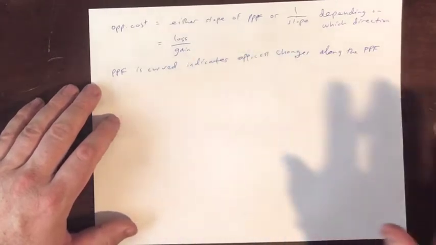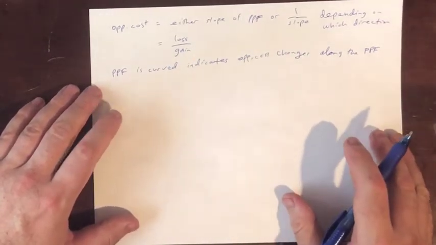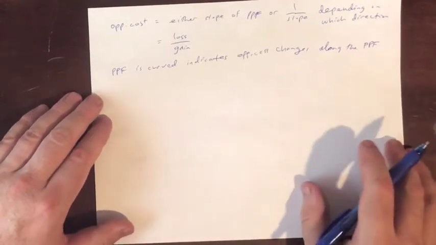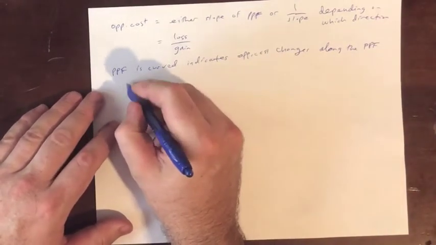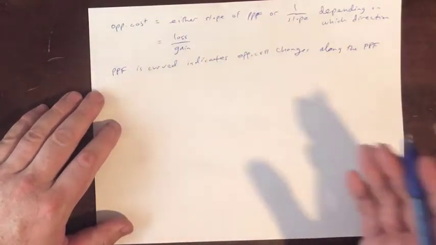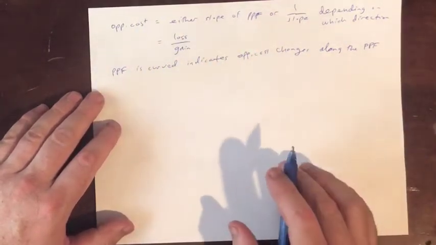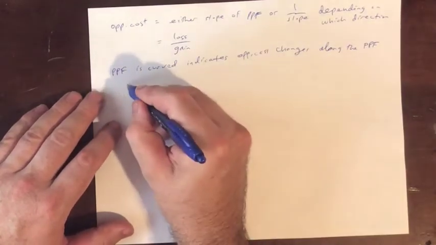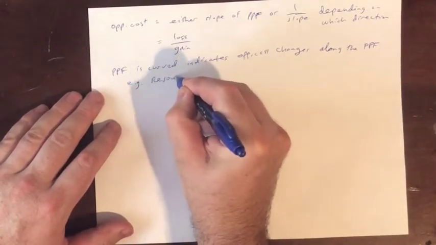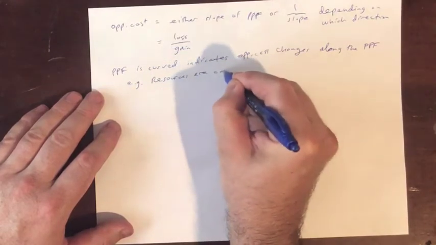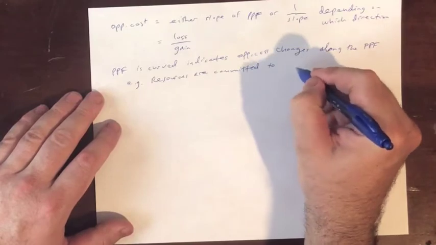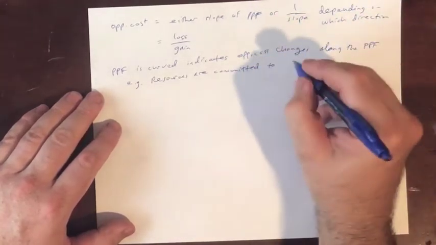There are some detailed technical reasons for this, which we'll get into later in the course. But for now, let's imagine that the resources cannot be transferred from one to the other totally seamlessly. In other words, the resources are committed to one kind of production.